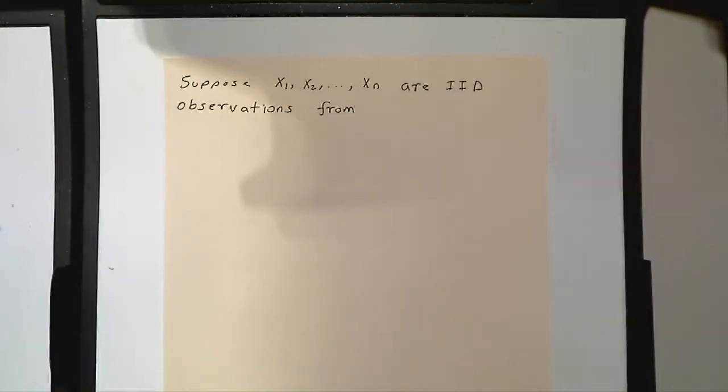If you look at the top of the page, I've assumed that the observations are from a continuous distribution.